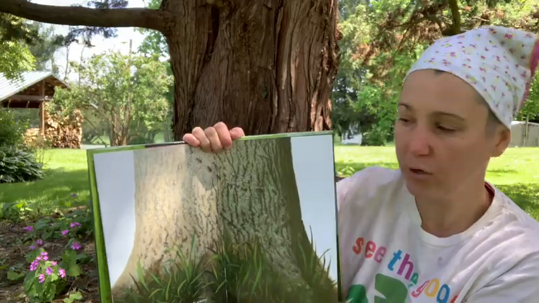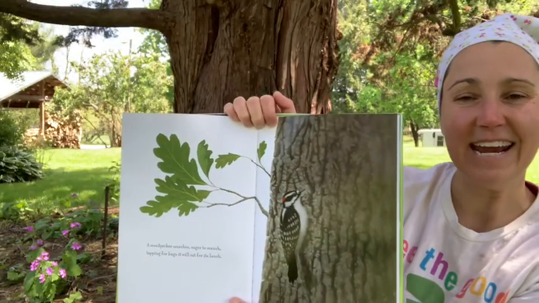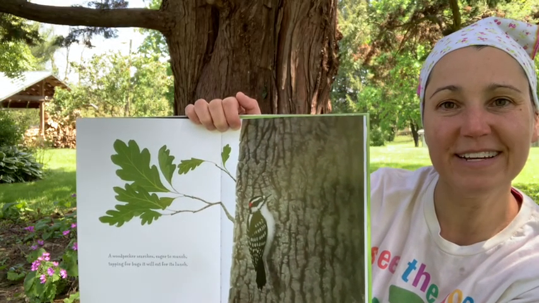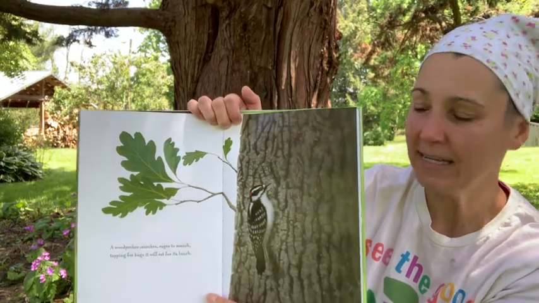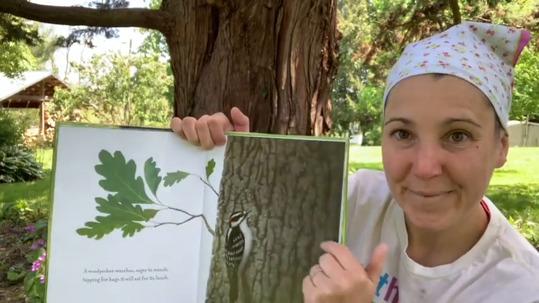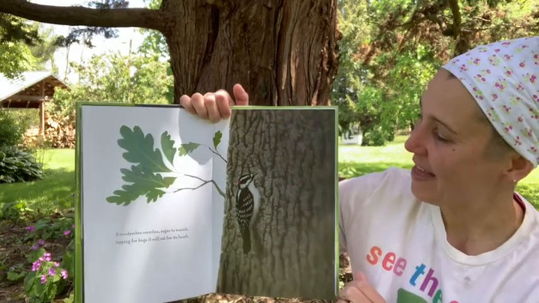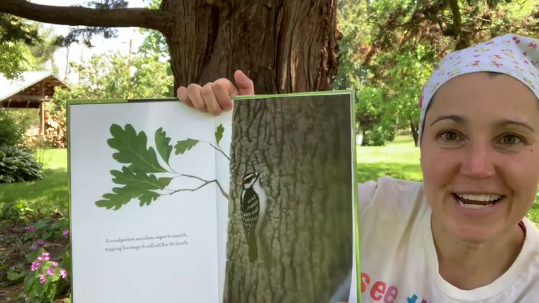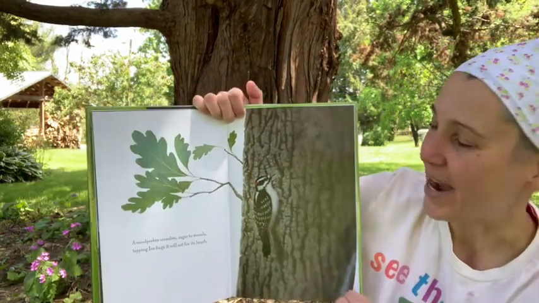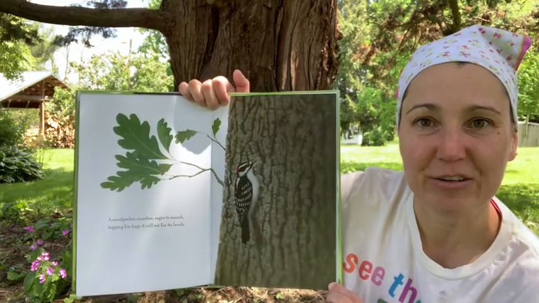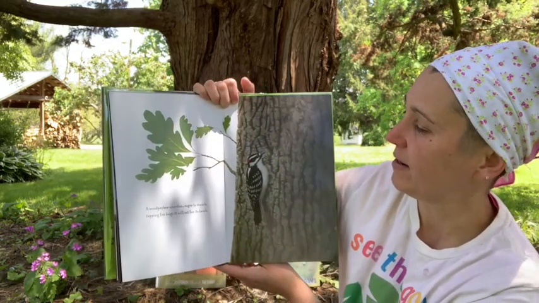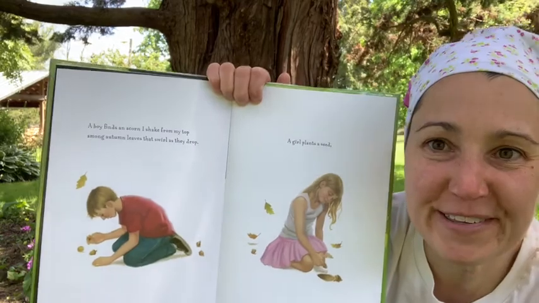I wonder what they're doing. Hey, do you know what bird that is? A woodpecker. That woodpecker is looking for tasty bugs to eat by tapping the tree, pecking the tree with its beak. I'm going to do this in a little while.